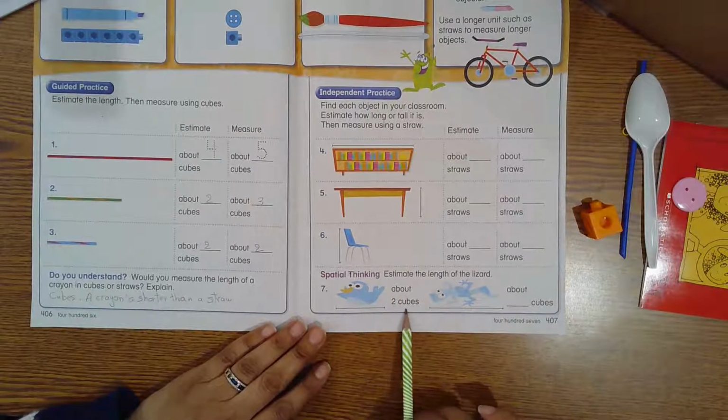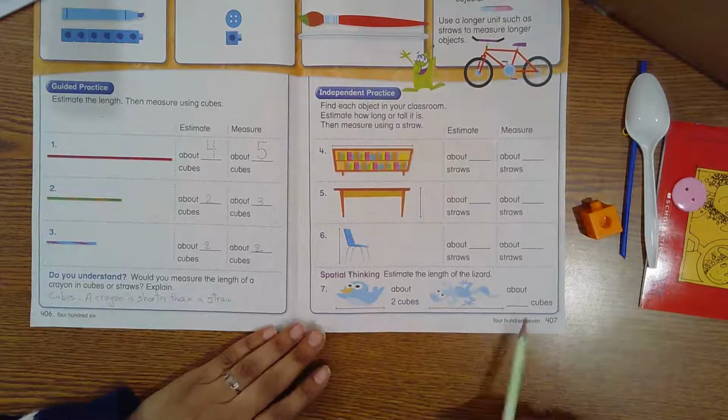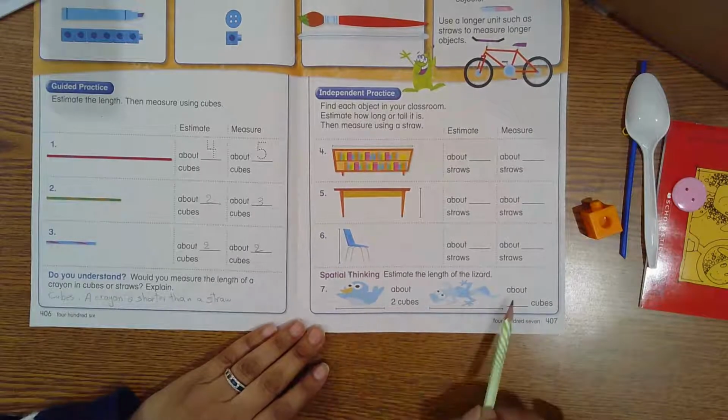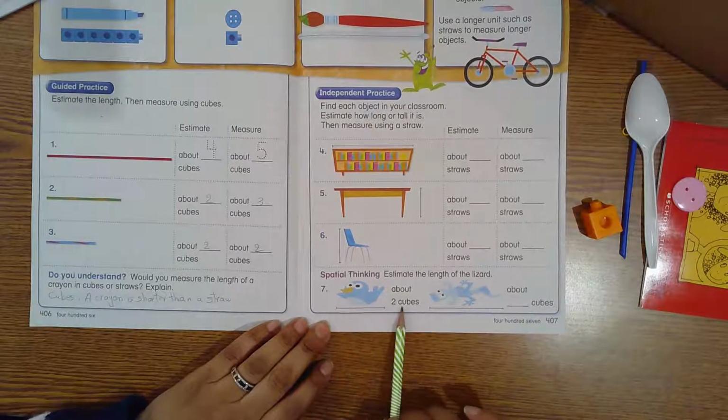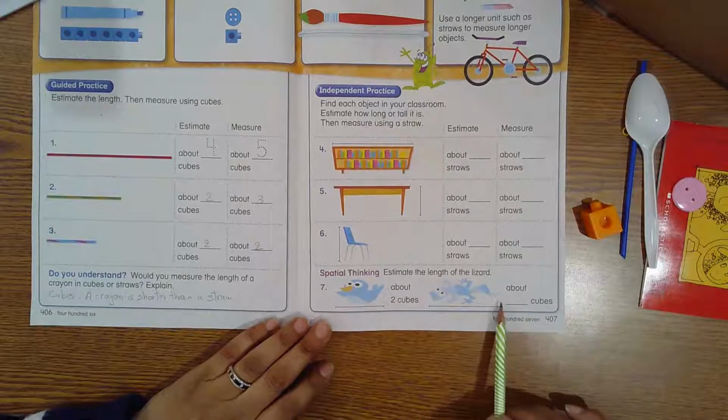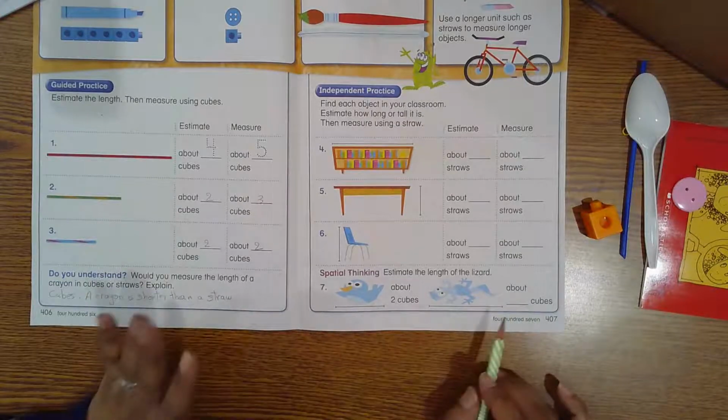So we have here the bird and the lizard. They estimated the bird about 2 cubes. Now for the lizard, can you just estimate? Estimate, you don't need to cube it, you think.